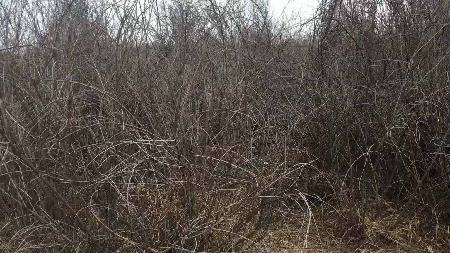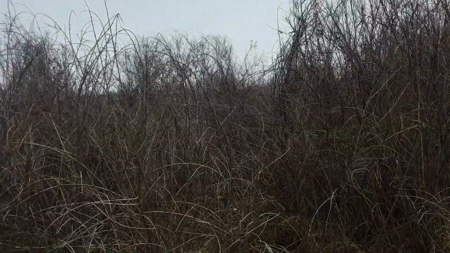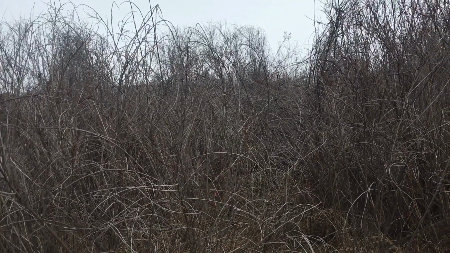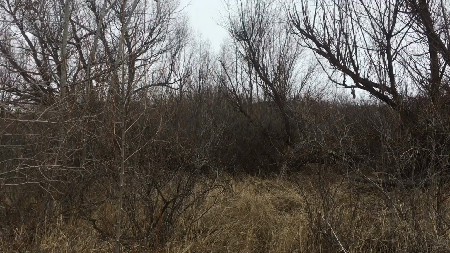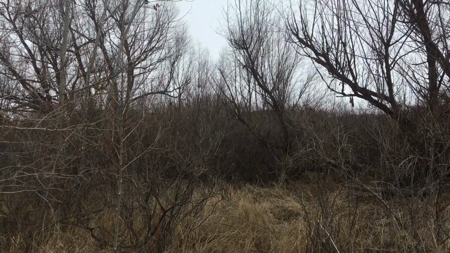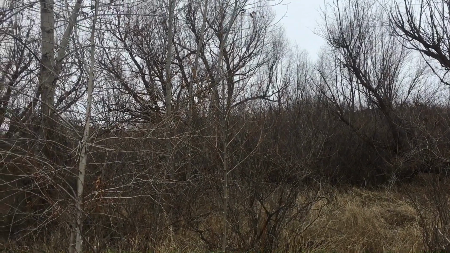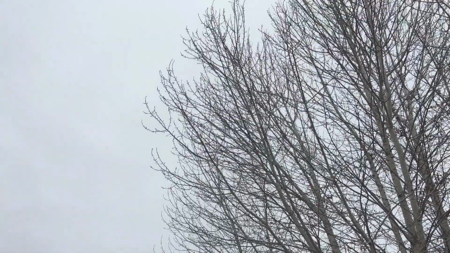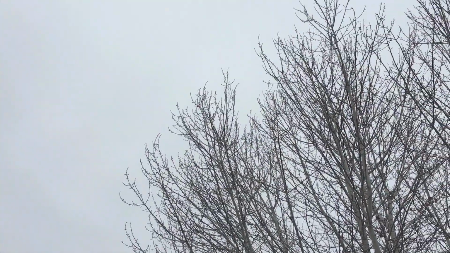It's a bunch of angry turkeys. We're in a big meeting. The turkeys are responding to the geese that are flying over.